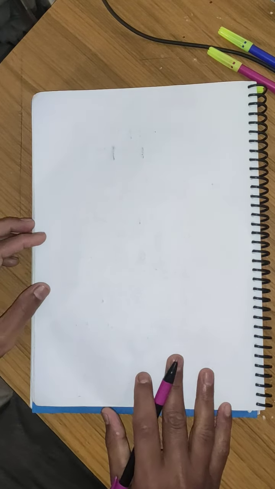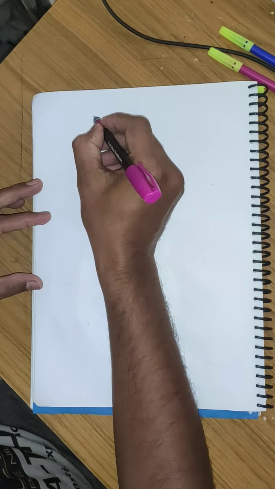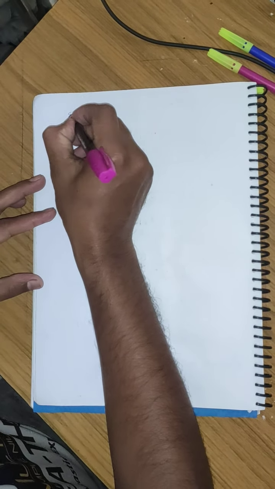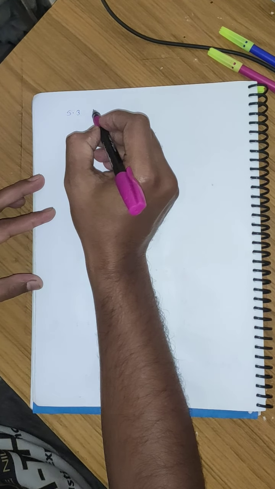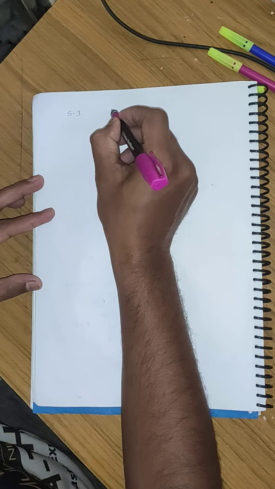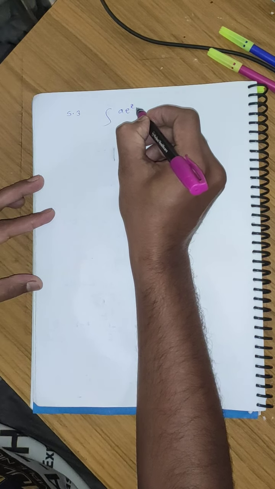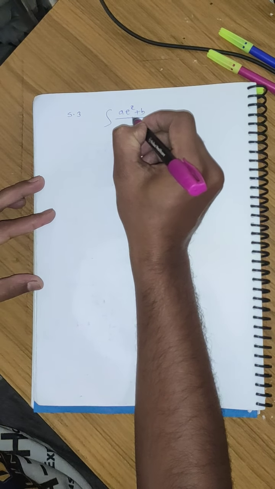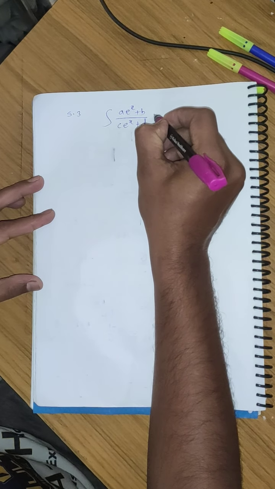Hello guys, so we are starting with 5.3 now. It has a special integral form, which is a e raised to x plus b divided by c e raised to x plus d, into dx.